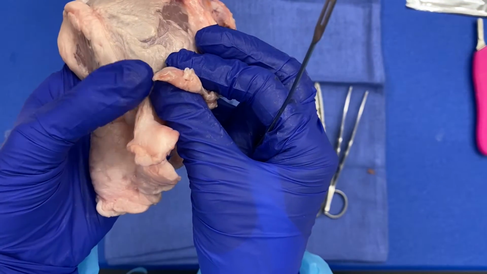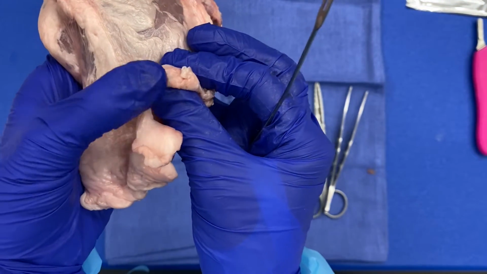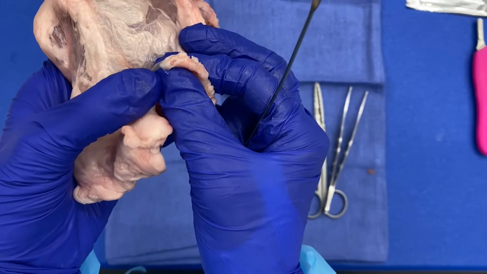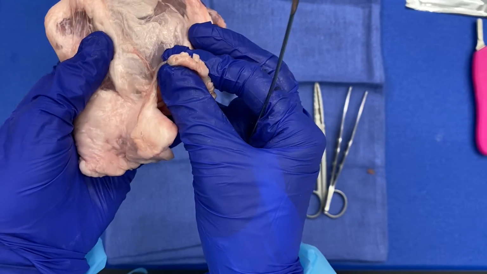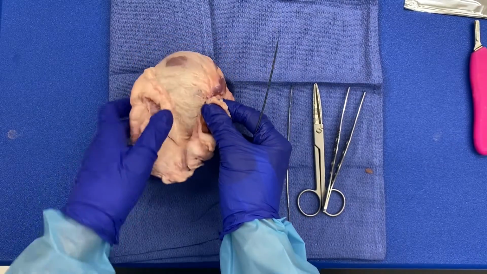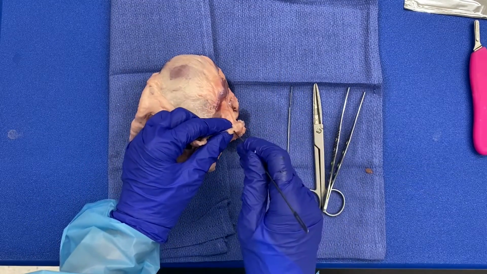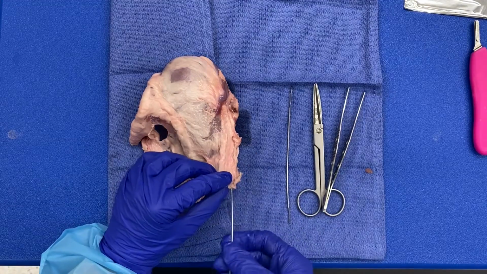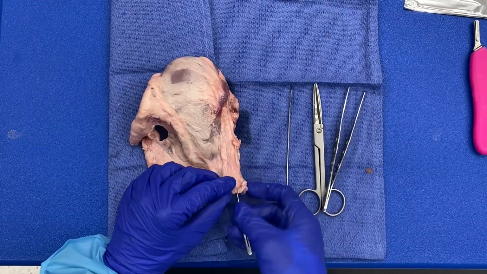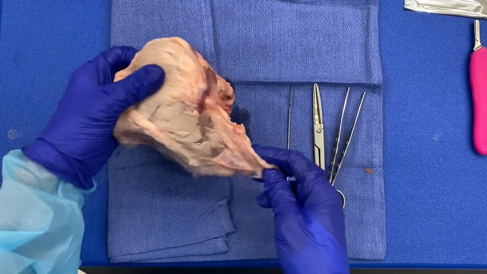You can hopefully appreciate that delicate, thin mucosa present within this lumen here, which I will now probe. And that is our ureter.